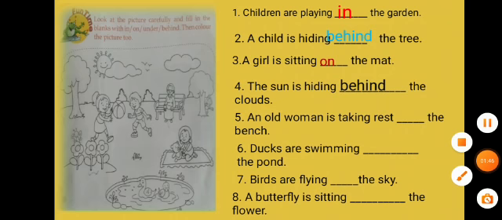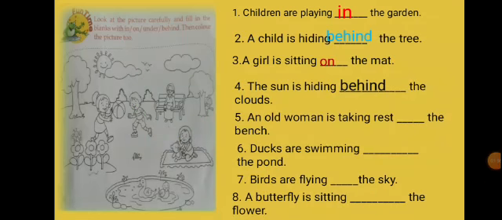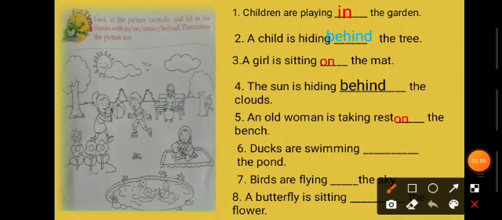Fifth, an old woman is taking rest dash the bench. An old woman is taking rest on the bench. ठीक है, bench के ऊपर ही बैठी है ना old woman. That's why on. An old woman is taking rest on the bench.